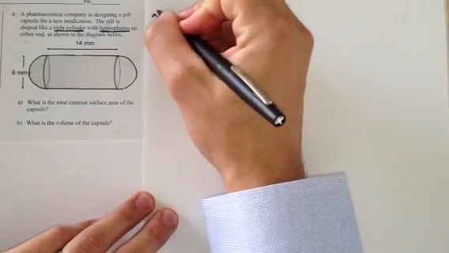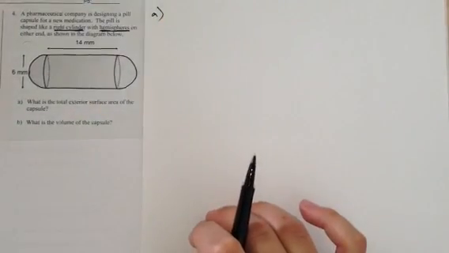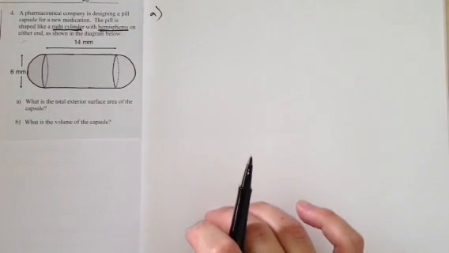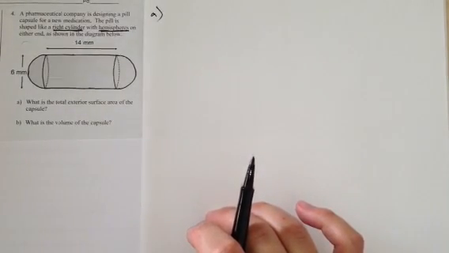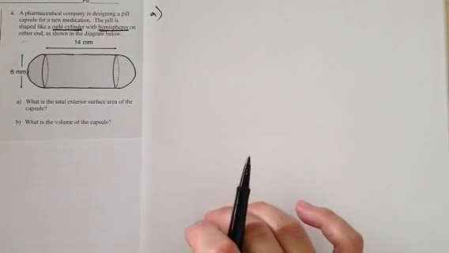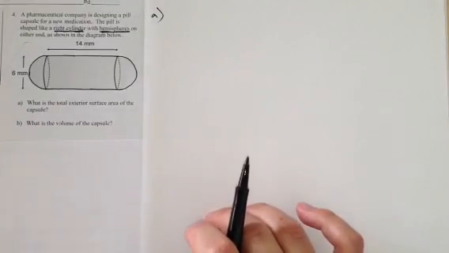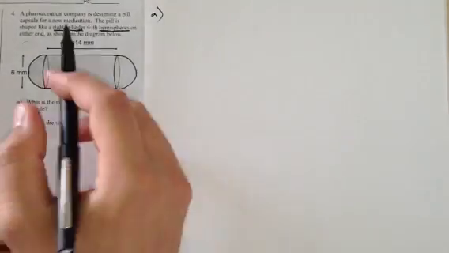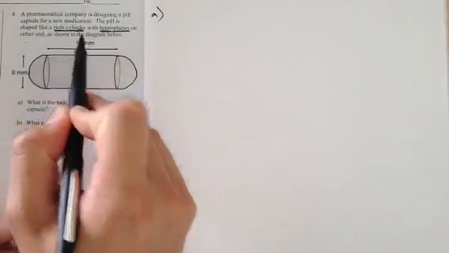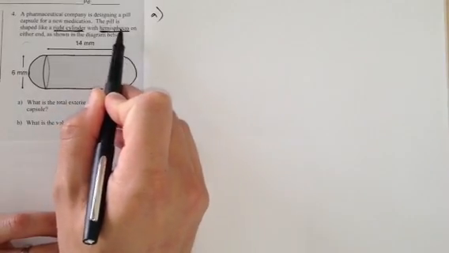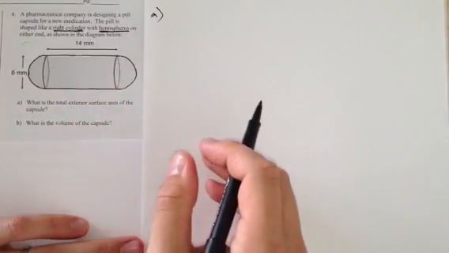So for part A, we're dealing with surface area. Now this capsule is not really a three-dimensional shape that we know. It's made up of a couple shapes that we do know. What it's made up of, it tells you in the problem, and you can see it in the diagram, is a right cylinder and hemispheres on either end. And a hemisphere is half of a sphere.